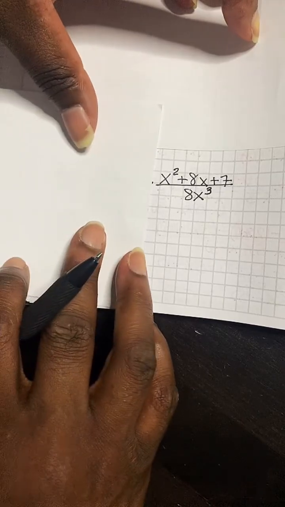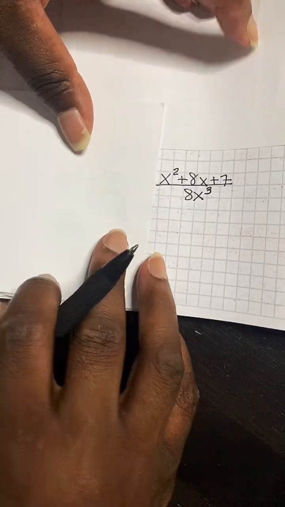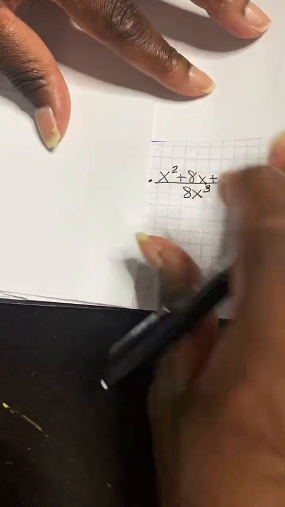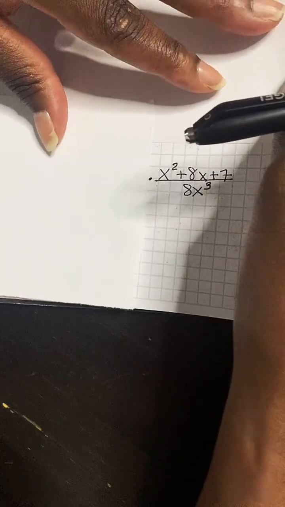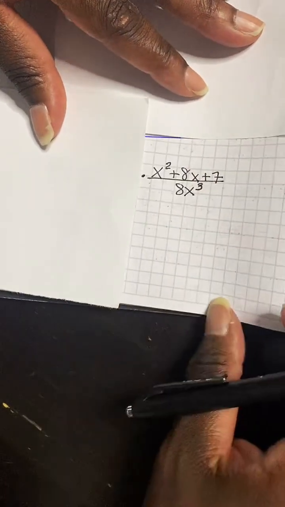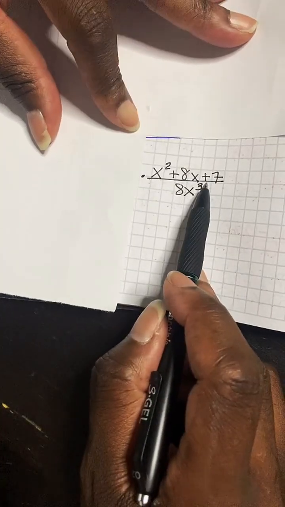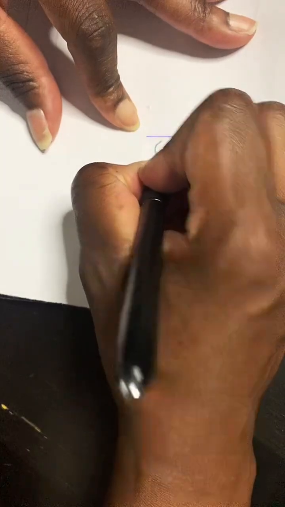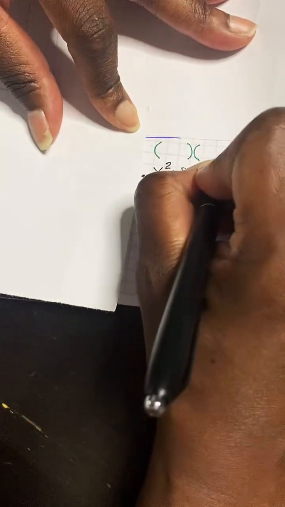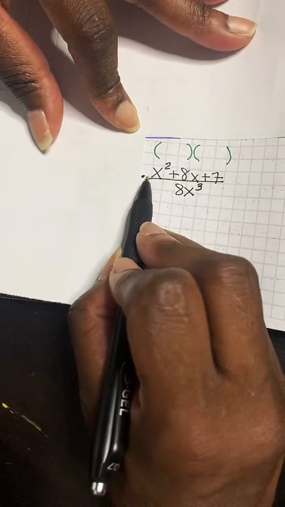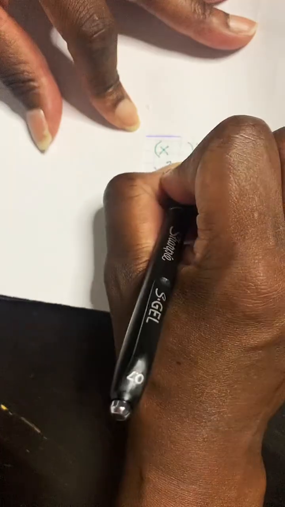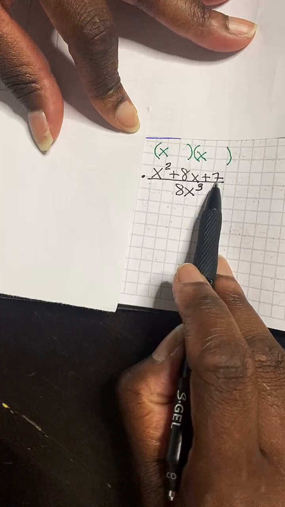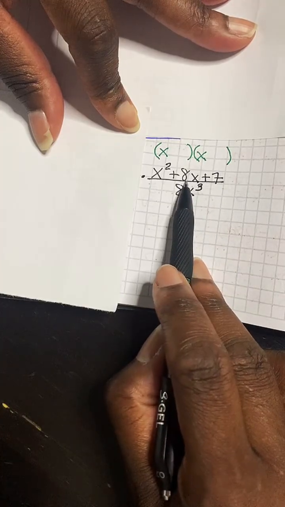So now, this side. Let me raise this up a little bit, because I'm about to put my answer over top of it. All right, so now this side, my numerator, we have x squared minus 8x plus 7. So right away, I'm going to keep the same green color so you know which one's factored. Leading coefficient is 1. That means I can split my x's. And then we think, what two numbers multiply together to give me 7 and add together to give me 8?